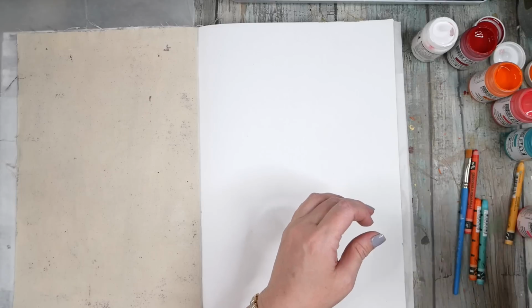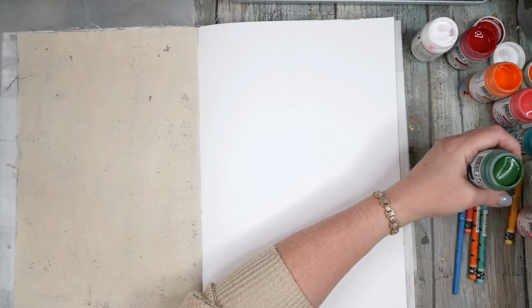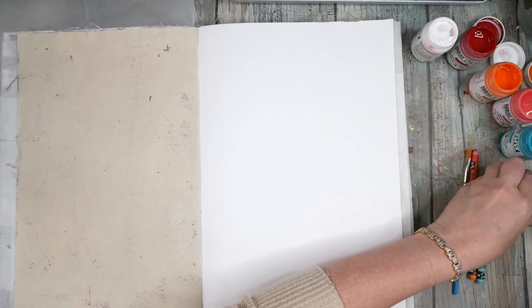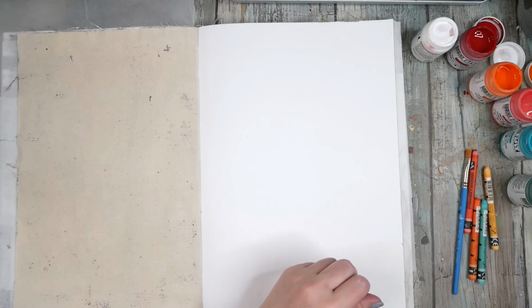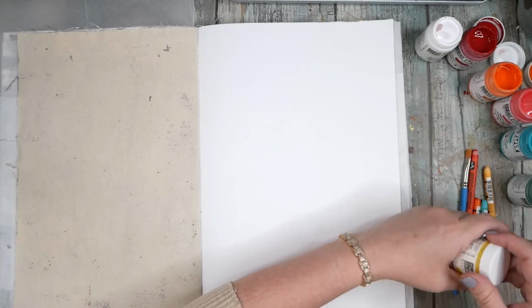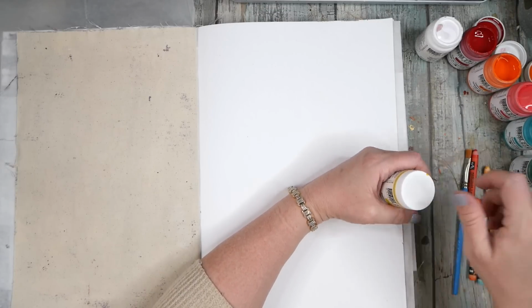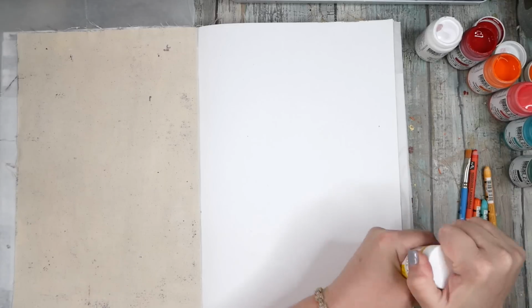For me, it's been several weeks since I painted that painting, and I'm like, how did I even paint that? So I have pulled out titanium white, cadmium red dark, cadmium orange, naphthol pink, cobalt teal, dark green, and then I pulled a yellow out.